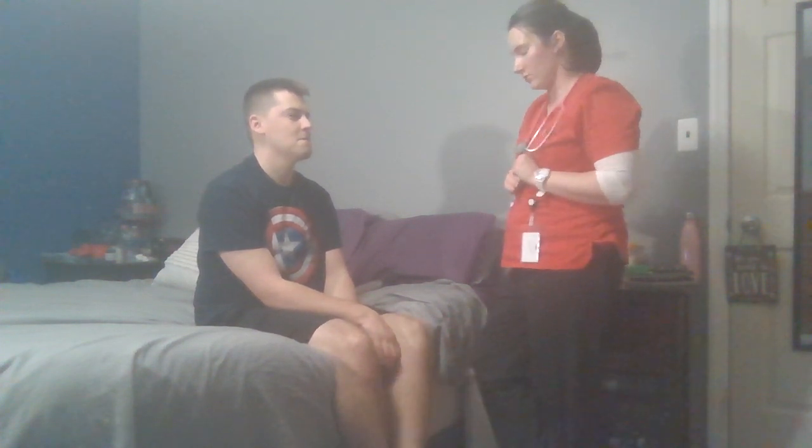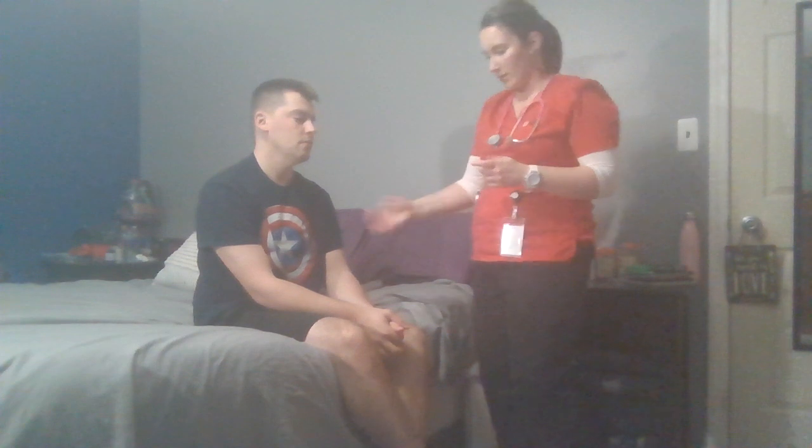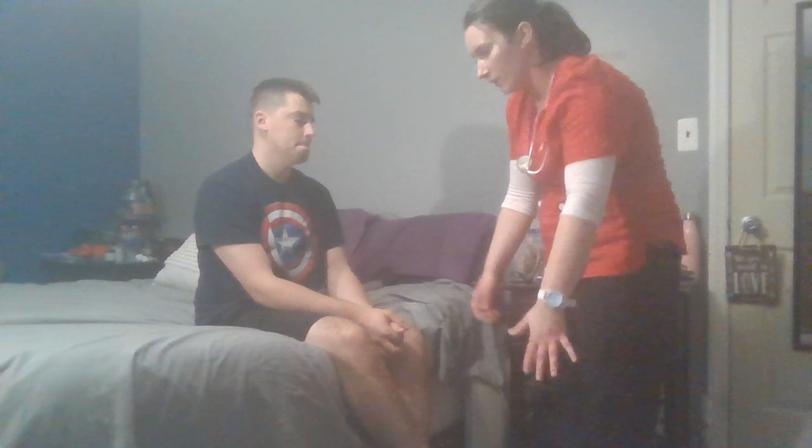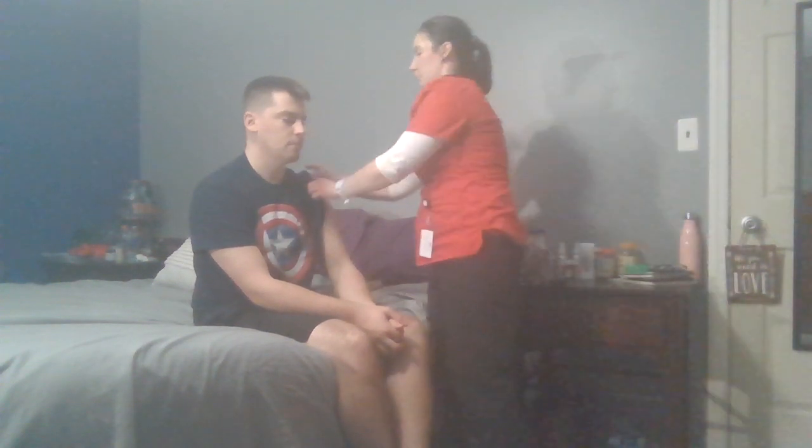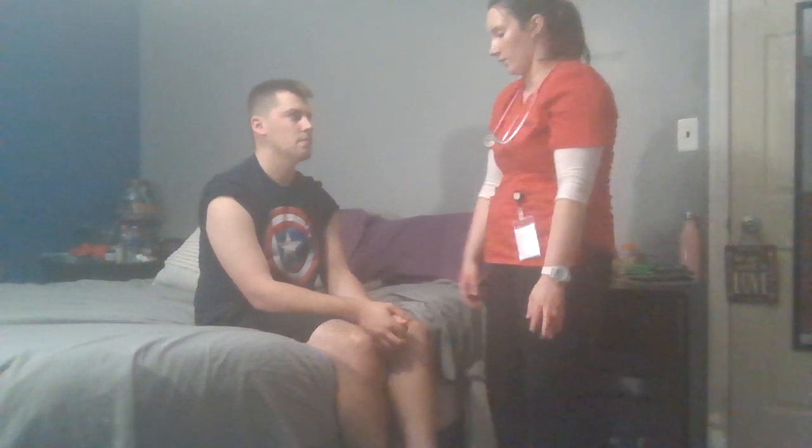And now I'd move on to the extremities, starting with the upper extremities. Again, the skin on the upper extremities is appropriate for ethnicity. I don't see any lesions. I don't see any masses. The hair is evenly distributed along the arms. I don't see any suspicious moles or anything. No lesions up there. And the muscles on both arms appear symmetrical.